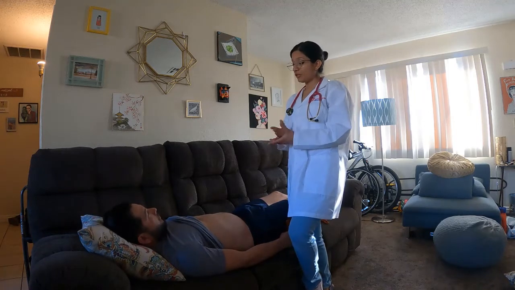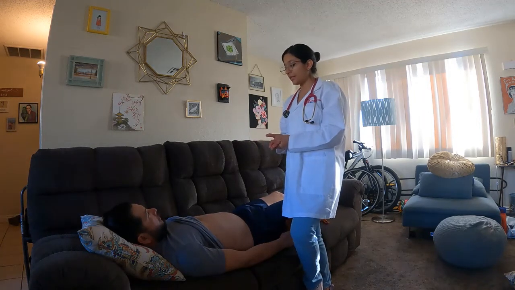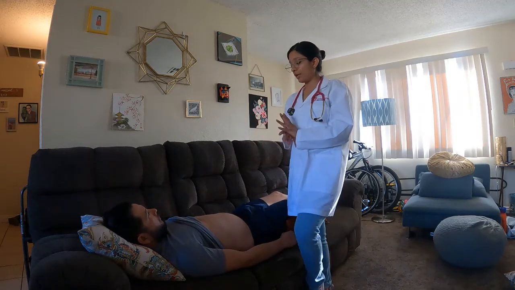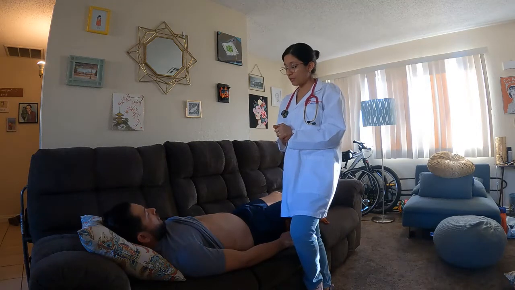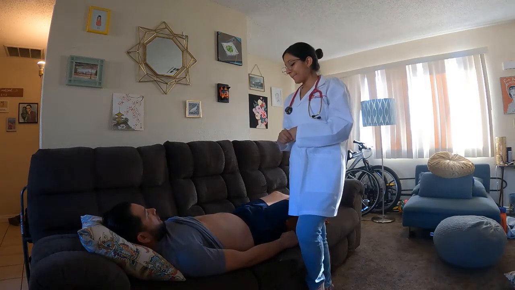Okay, so the patient did not feel pain. There was no tenderness in the abdomen with light palpation or deep palpation. I didn't feel any masses, no pulsations. So all of these will be normal findings.